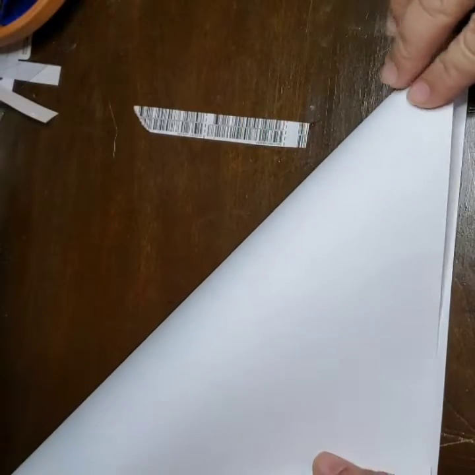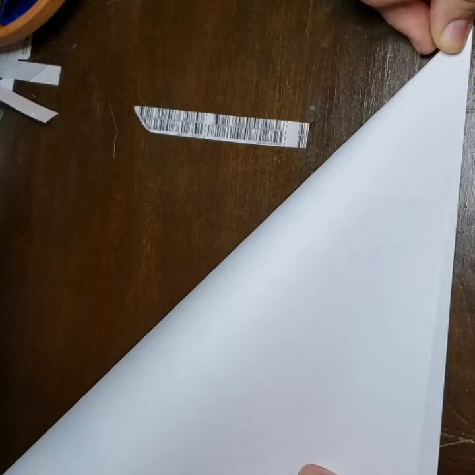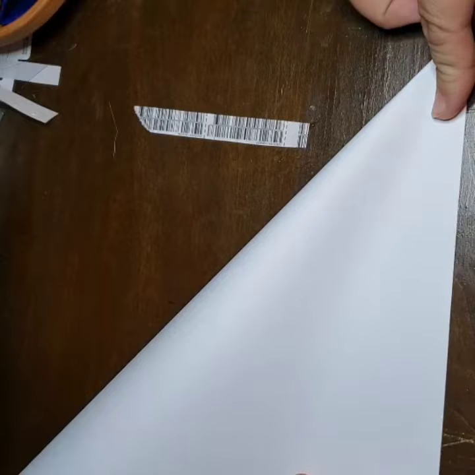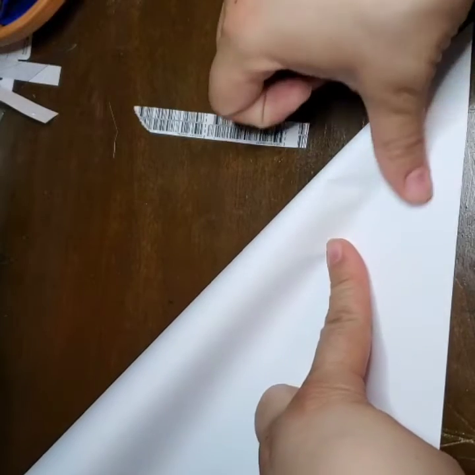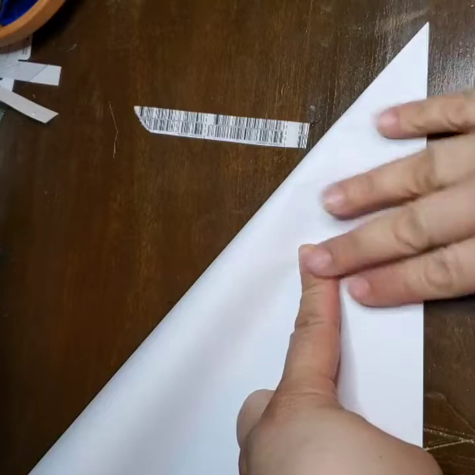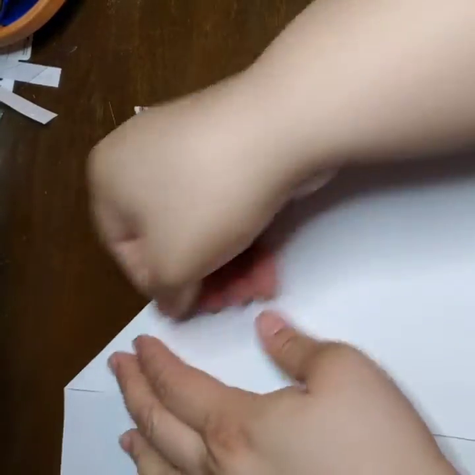Now this is a very important step and you want to make sure that you're lining this up because this is going to determine whether or not your piece is perfectly square or if it's lopsided. So you need to make sure that you're lining it up really, really well so you don't have any space showing down at this corner. So you can make sure that you press it down.